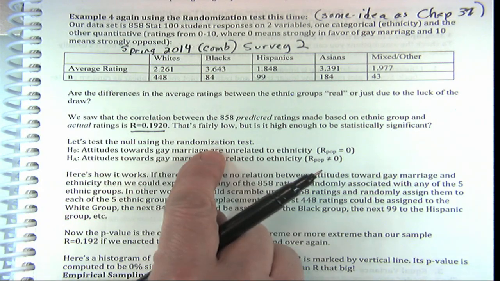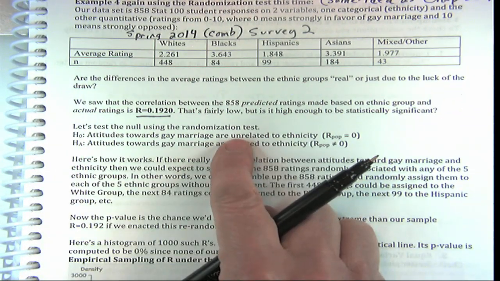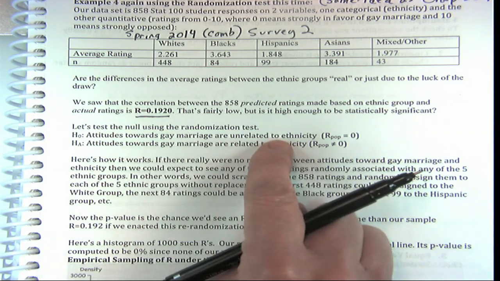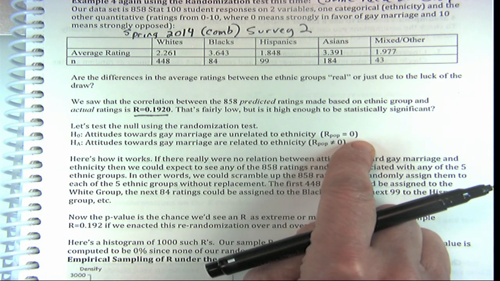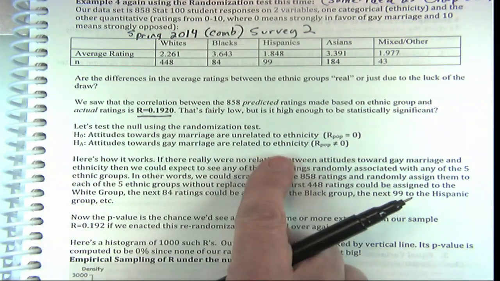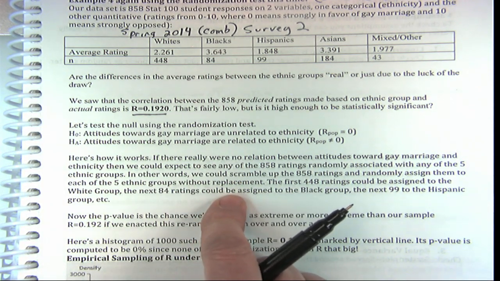So let's test the null using the re-randomization test. So the null is that you can't predict anything knowing somebody's ethnicity, that R is 0. All the means are the same in the population. There's just random chance differences. And here's our alternative. And so here's how you're going to think about it.